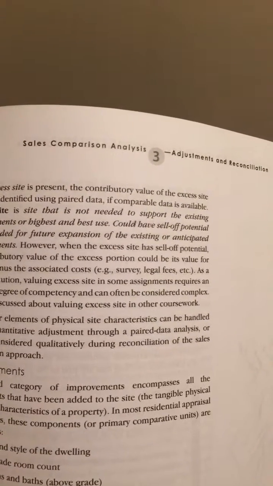Sales comparison analysis, adjustments and reconciliation. Sales comparison and income approach, page 91.